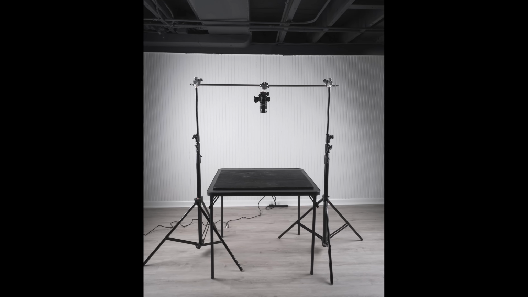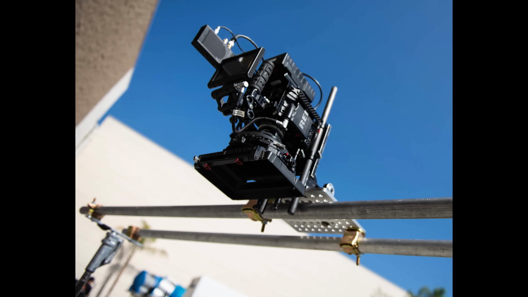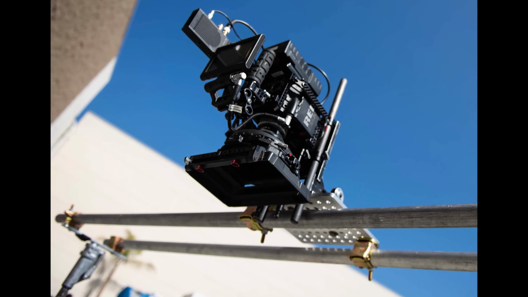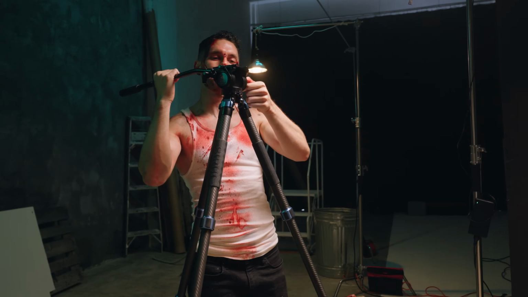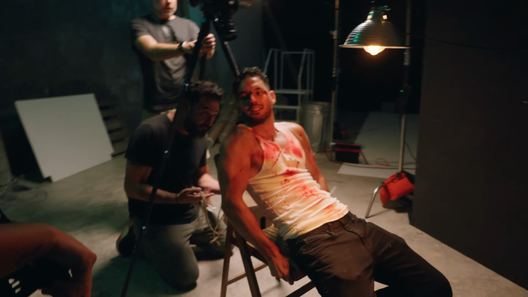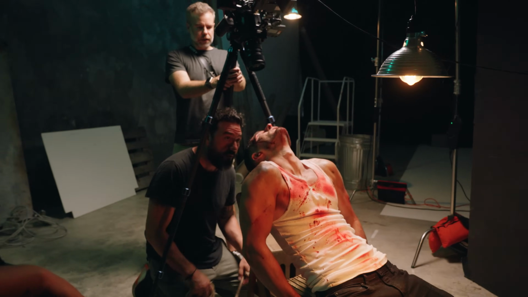Now, in order to achieve this, typically you would use a boom arm or some kind of overhead rig to rig the camera on, but we had to achieve this on our end with just a tripod. And the way that you could do this is by setting the tripod way above your character or way above your subject that you're trying to frame. And then you tilt the camera down to about 90 degrees.